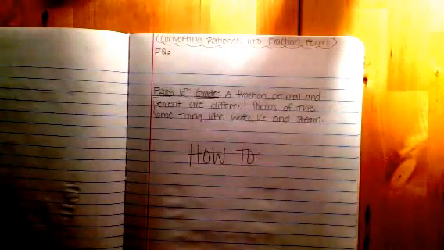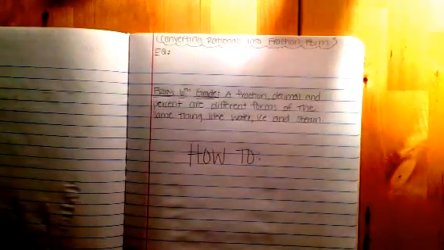So from 6th grade, we need to remember that a fraction, a decimal, and a percent are different forms of the same thing, just like water, ice, and steam. When you're done copying this, go ahead and write how to and get out your foldable. If you're not finished copying, go ahead and pause now to get that stuff copied down.